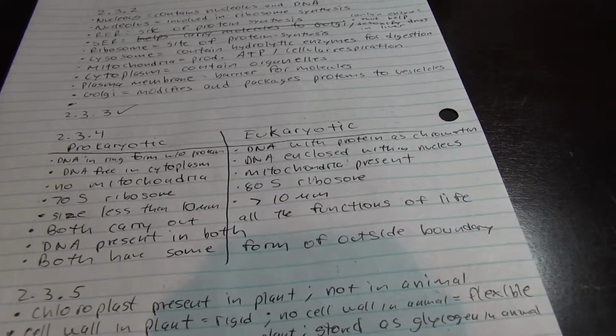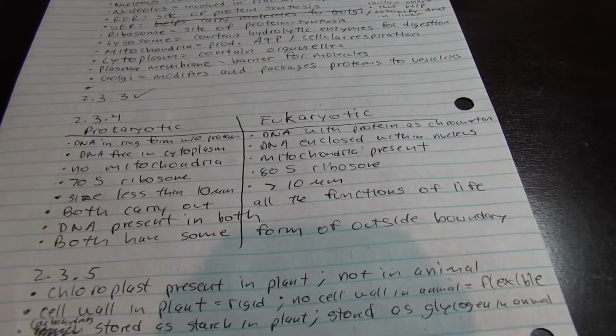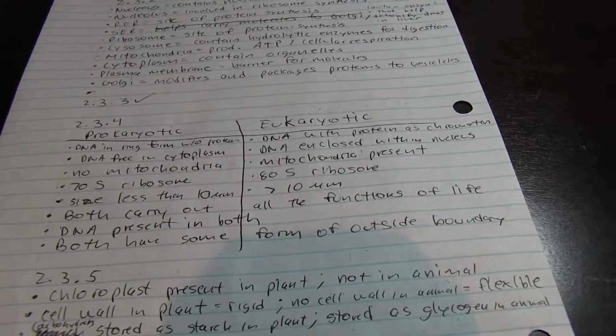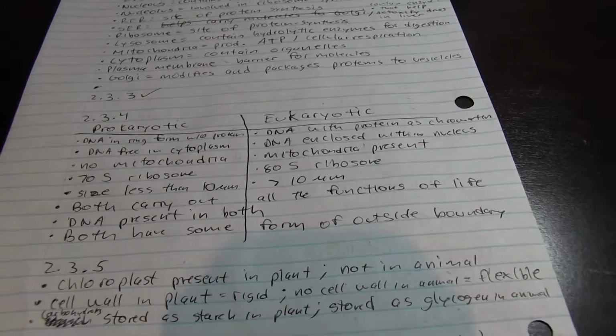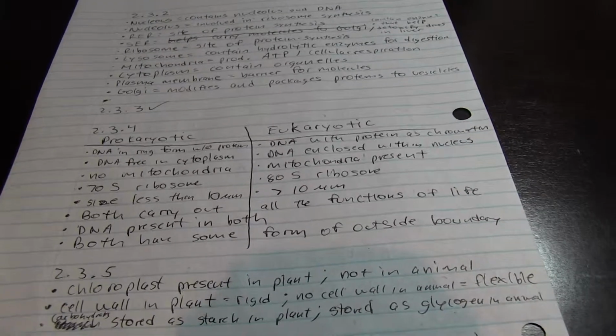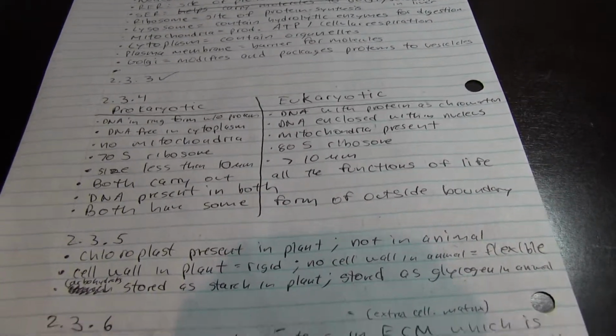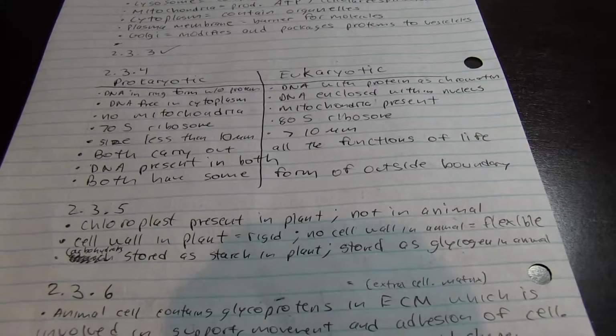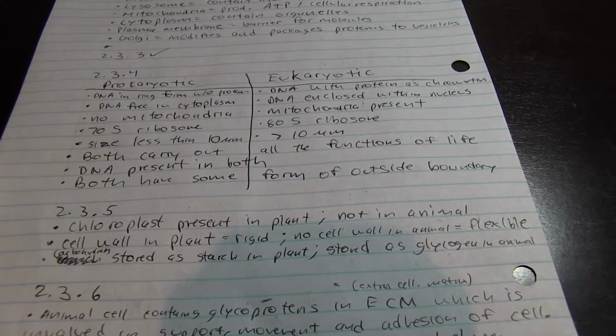Some similarities are that both carry out all the functions of life, because both are cells, both have DNA present within them, and both have some form of outside boundary that contains a plasma membrane. You can also just say both have ribosomes. For 2.3.5, it says state three differences. I just chose the easiest three.